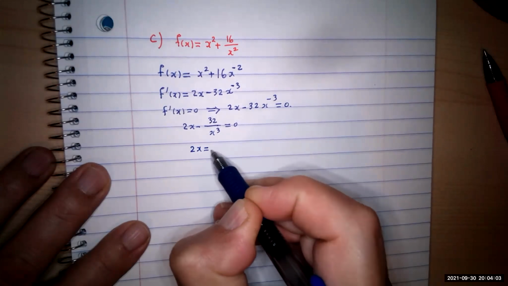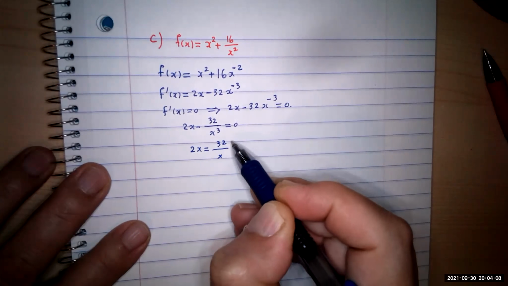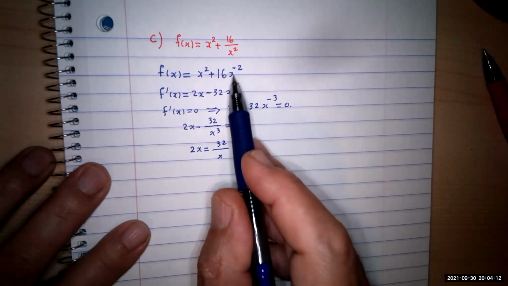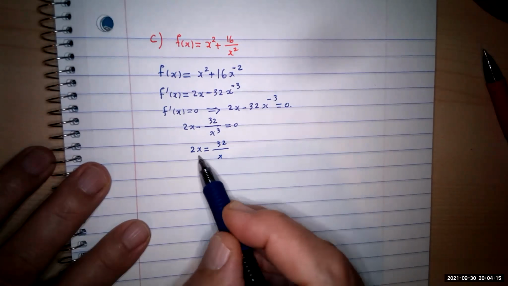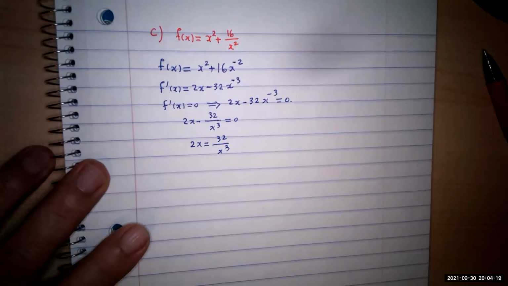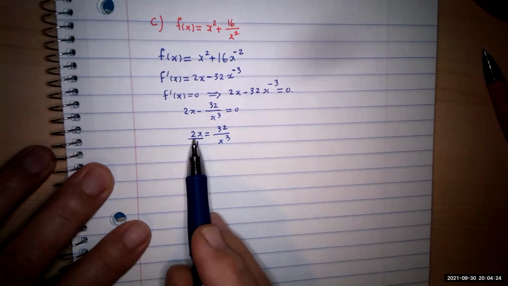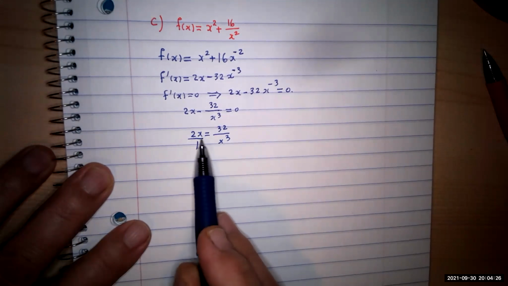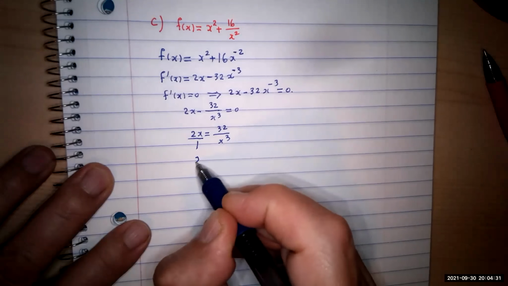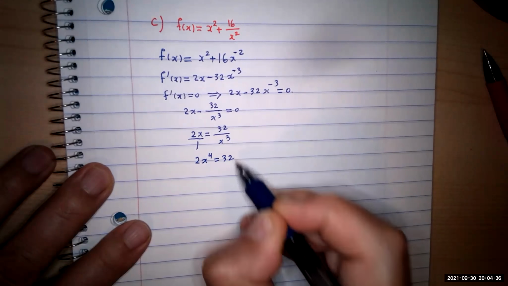So 2x equal to 32, and that is going to be x. Okay, and just checking, yes. So that's going to be 2x equal to 32 over x cubed. Okay, now cross multiply. If you cross multiply, 2x times x cubed would be 2x to the 4, equal to 1 times 32, which would be 32.